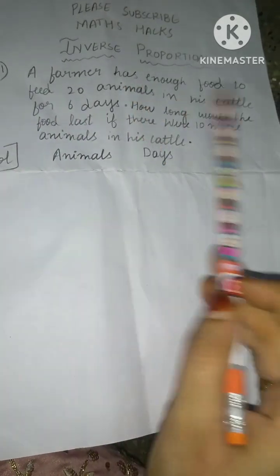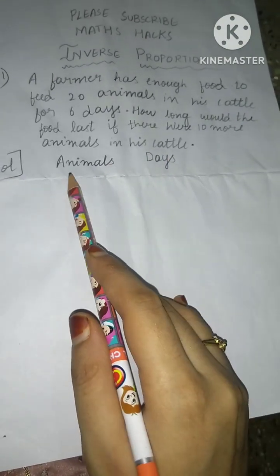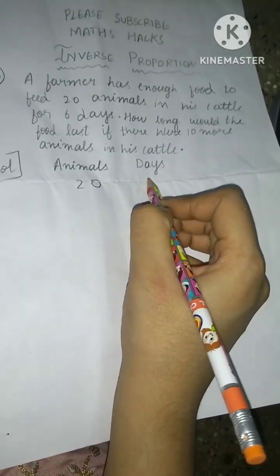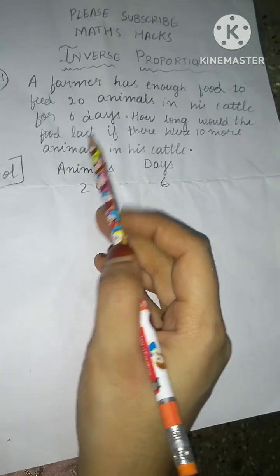A farmer has enough food to feed 20 animals in his cattle for 6 days. How long would the food last if there were 10 more animals in his cattle? So how many animals? 20 animals, right? We'll write here 20 animals. In how many days? We have to write here 6 days.